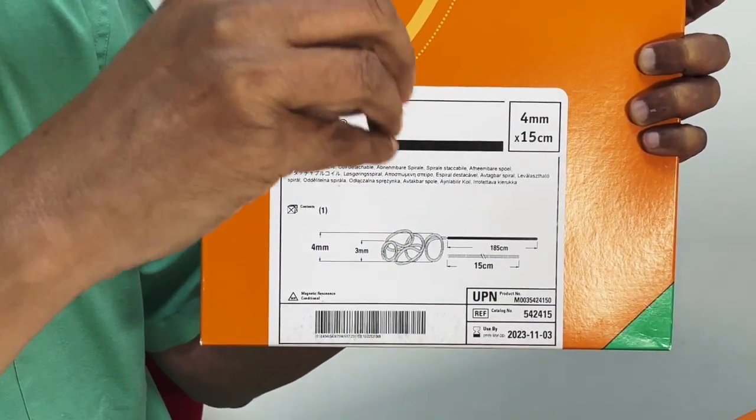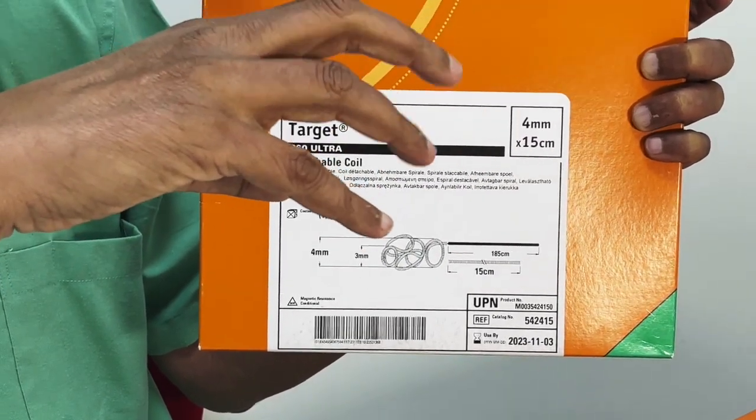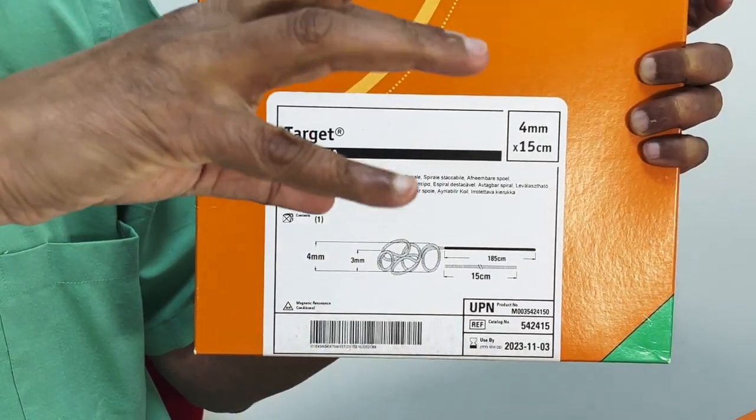Now, if it is going to be a multilobulated aneurysm, use shorter coils, because you will have a problem with the coil actually going into all the lobes.